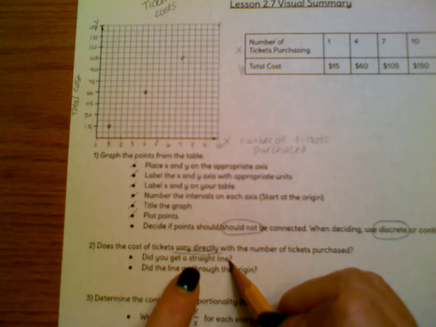Does the cost of the tickets vary directly with the number of tickets purchased? So again, when I see this word, these are the two things I need to think about. Did I get a straight line? And when we look at that, if I were to line those up, it certainly would be straight.